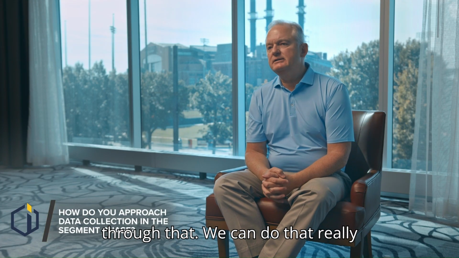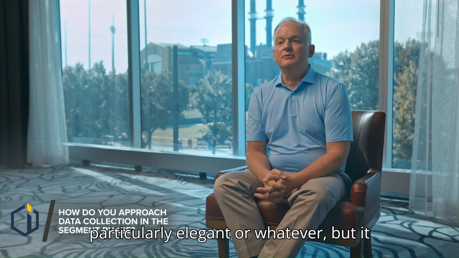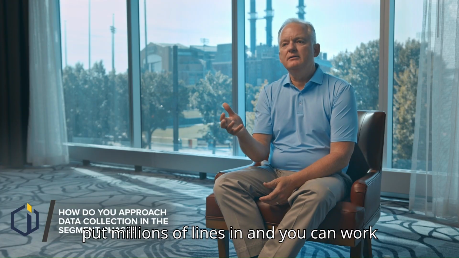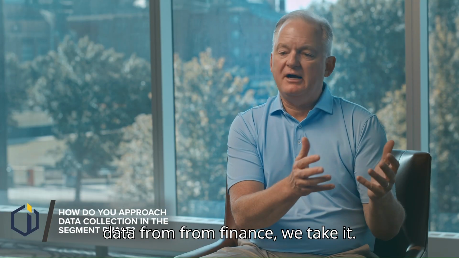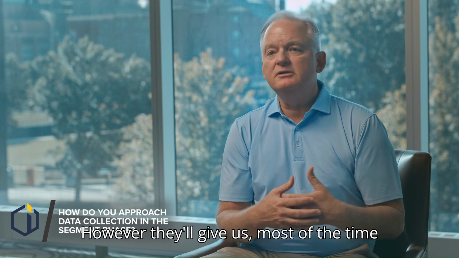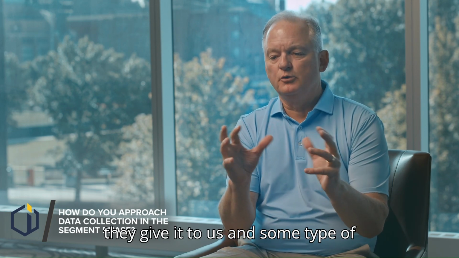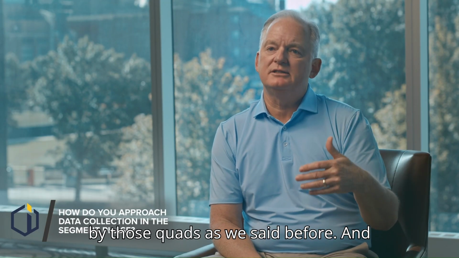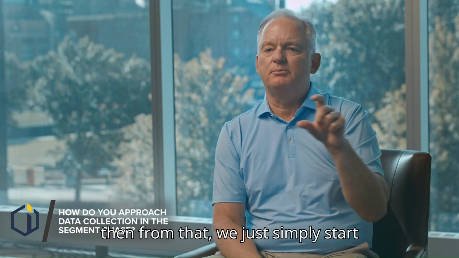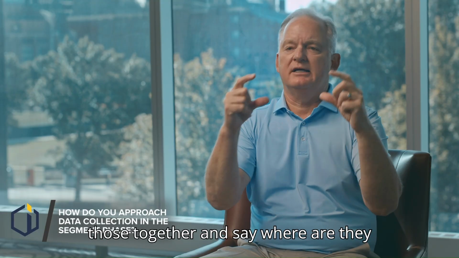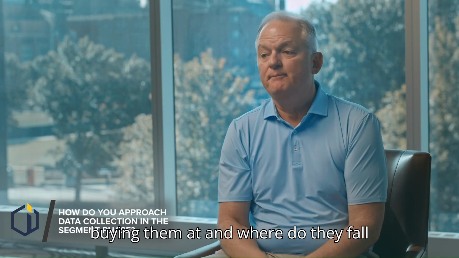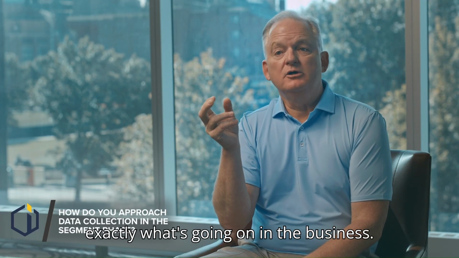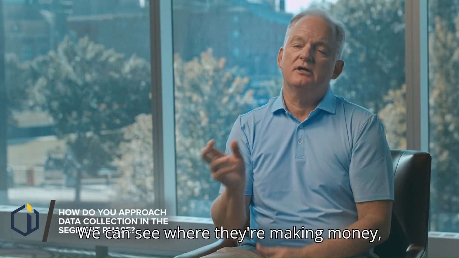We can do that really easily with Excel, right? It's not particularly elegant or whatever, but it works. You can dump the data in, you can put millions of lines in, and you can work your way through it. So we get the data from finance. We take it however they'll give us. Most of the time they give it to us in some type of rubric or some type of cube, and we just download it in Excel. We'll segment it out by those quads, as we said before. And then from that, we just simply start taking products and customers and putting those together and say, where are they buying them and where do they fall into that? Once we have that, directionally, we can start seeing exactly what's going on in the business. We can see where they're making money, where they're not making money.